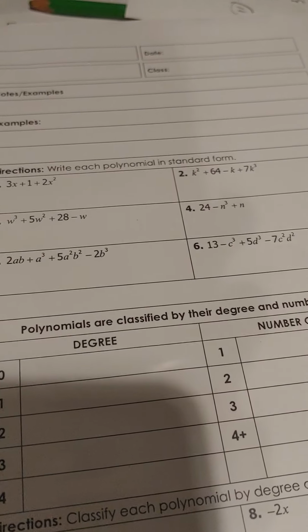First, we're going to find out what the polynomial is. A polynomial is an expression consisting of many terms. So polynomial. Poly means many. Nomial means terms. So it's many terms. So it's an expression consisting of many terms.